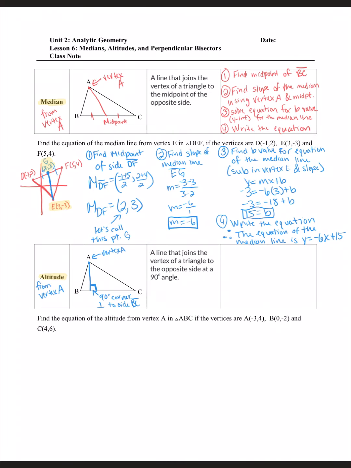So if we know it's perpendicular to BC, let's start with that. Let's start with, we're going to find the slope of BC. Okay, so once we've determined the slope of BC, then we should be able to determine the slope of that altitude. So find the slope of the altitude. And remember that it's going to be a negative reciprocal because it's perpendicular to BC.